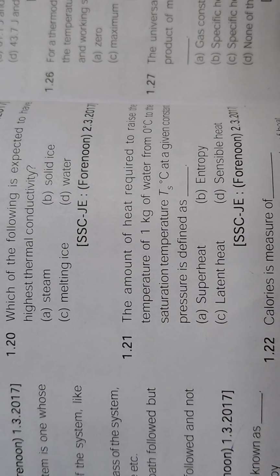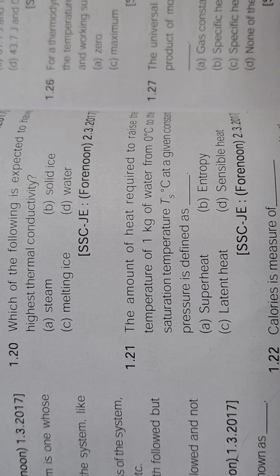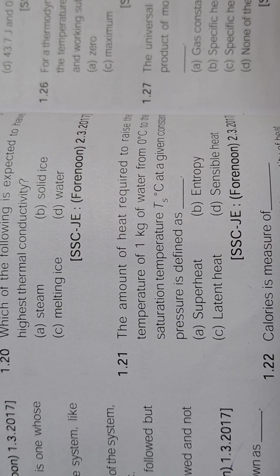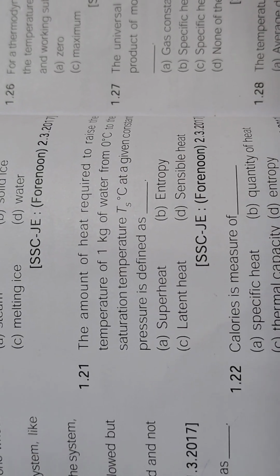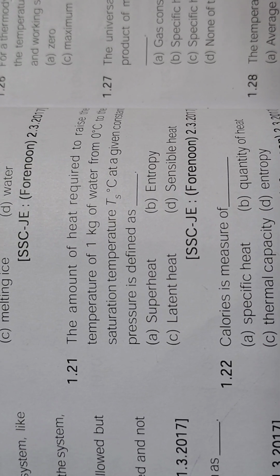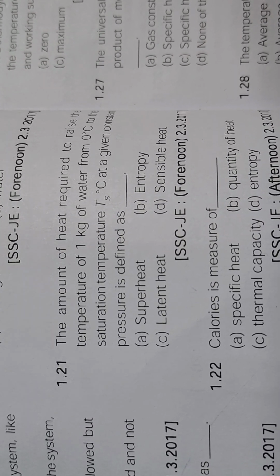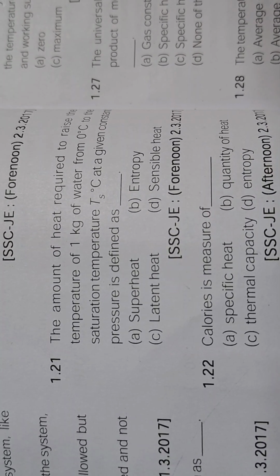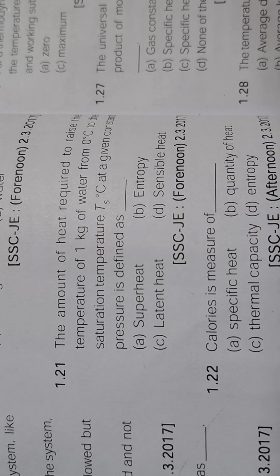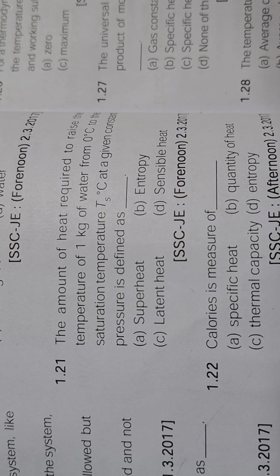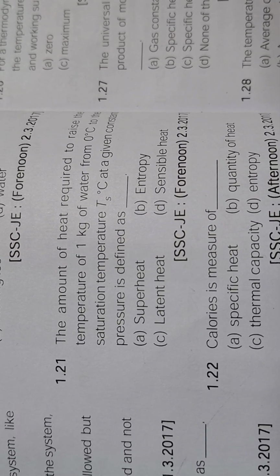Come to the next: the amount of heat required to raise the temperature of 1 kg of water from 0 degree Celsius to saturation temperature at a given constant pressure is defined as what? We know the definitions of latent heat and sensible heat. In latent heat, temperature is constant, but here the temperature changes, so latent heat is not the correct option.